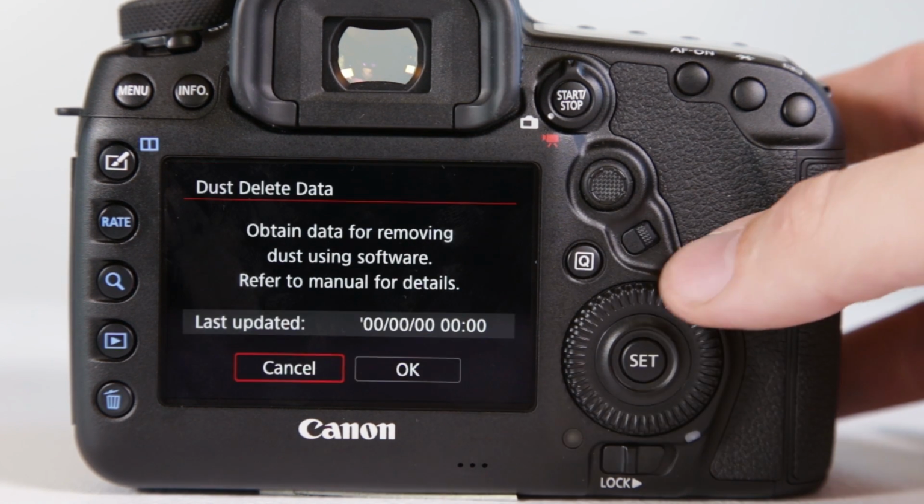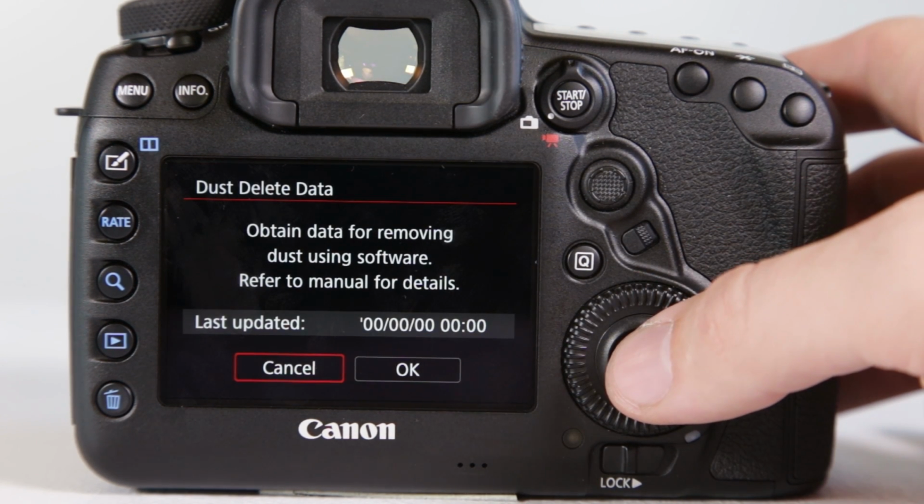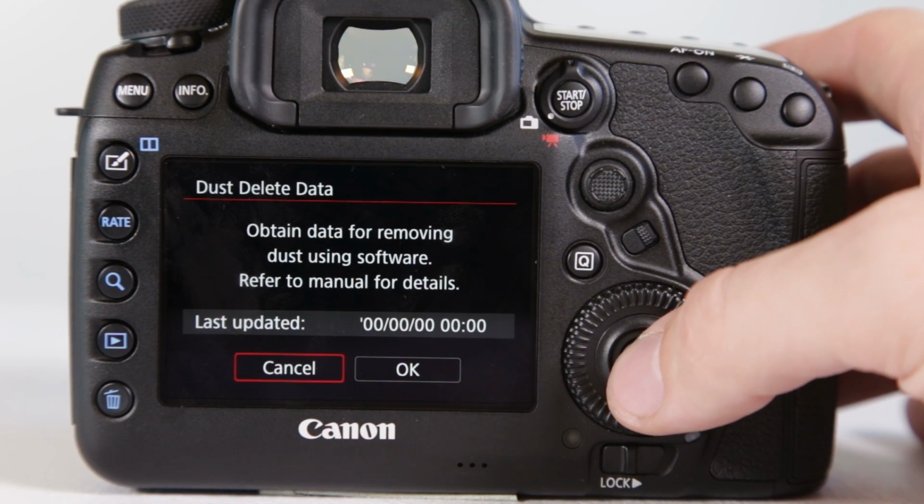Dust delete data, and it's changed how they do their dust delete data since I've really had to use it. So I'm just going to have to refer you to the manual on this one.